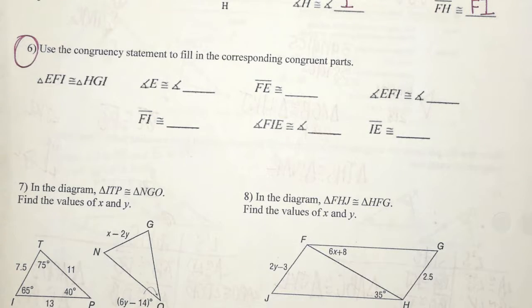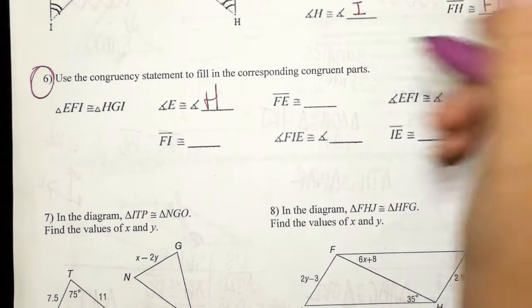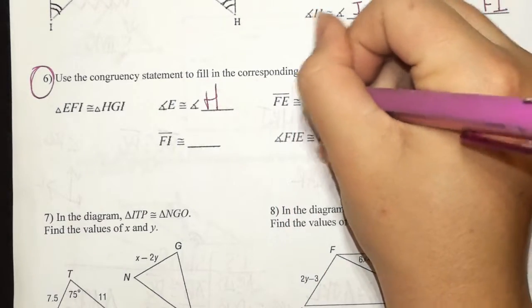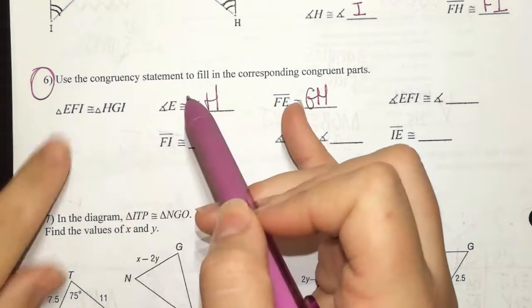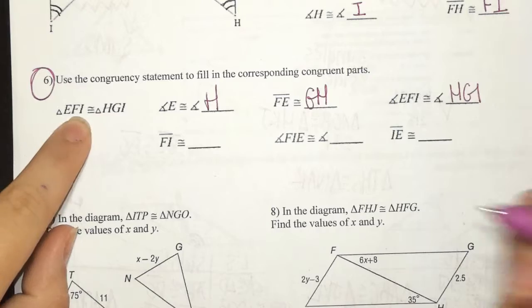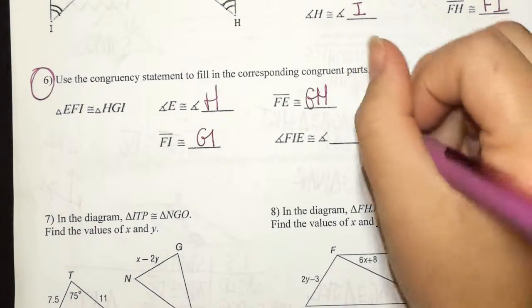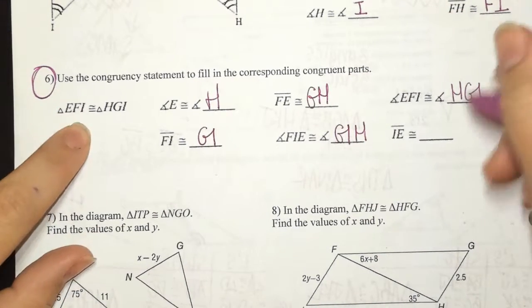All right, so on number 6, what was angle E equal to? FE was equal to? FE is congruent to? GH. EFI is congruent to? FI. FIE. Good. IE. Good.